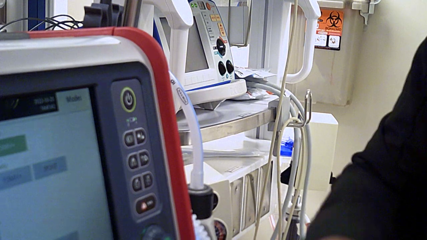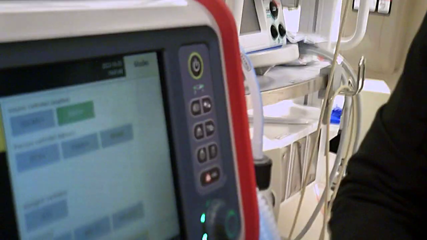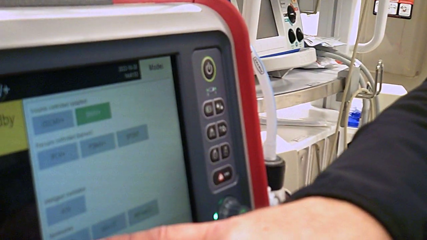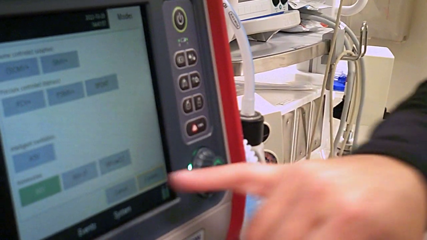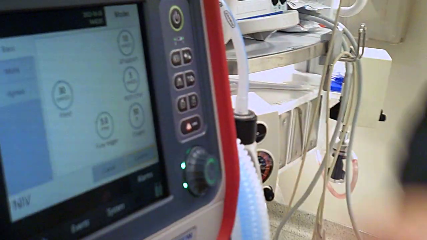Spontaneous is if you want to put someone in the room and just hook them up, and when they initiate a breath, we'll give them that spontaneous breath. I have the NIV on your quick tab, and the difference between these ones we'll go over. So these are your settings in NIV.